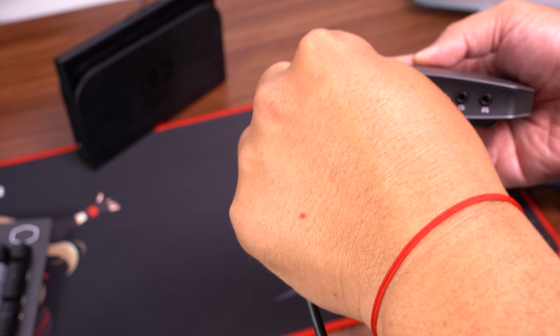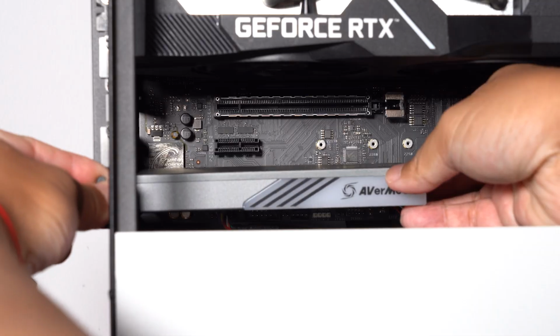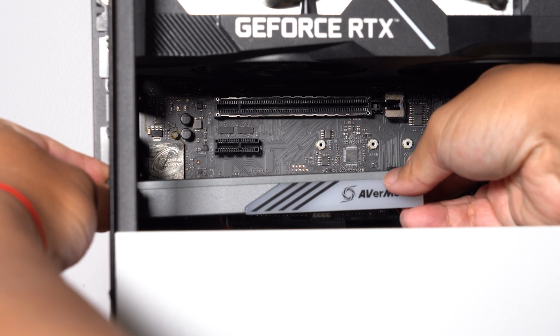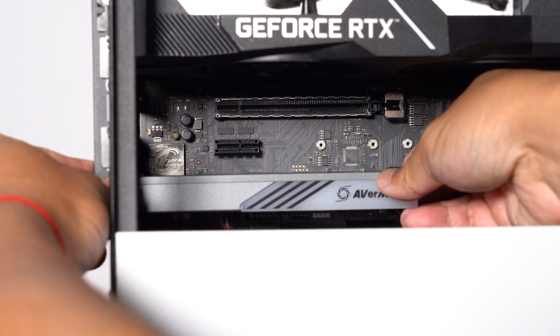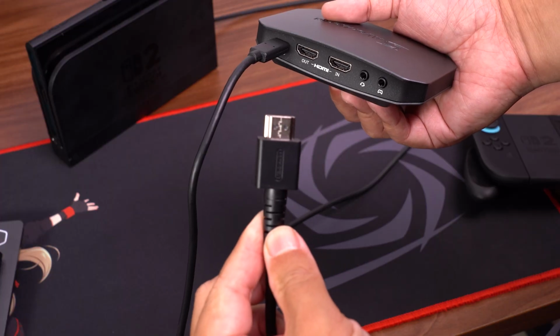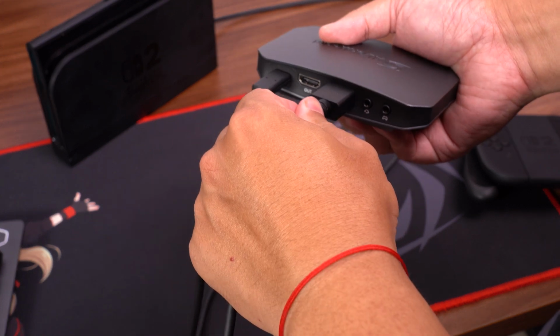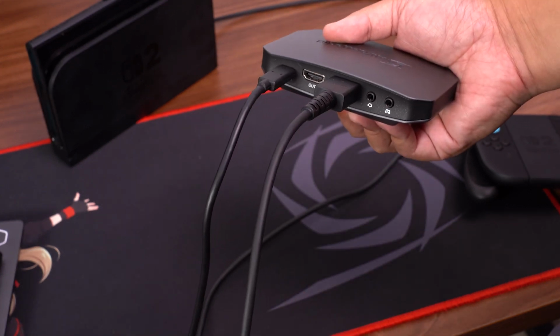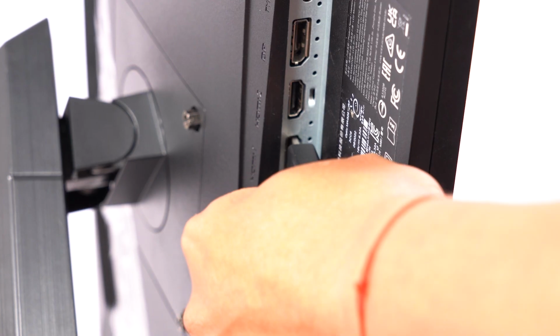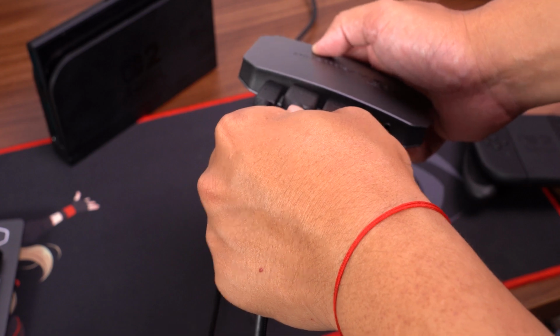First, connect GC553G2 to your PC using the included cable. Alternatively, if you're using the AVerMedia PCIe card, install it in the PCIe Gen 2 X4 slot on your motherboard. Next, connect your Nintendo Switch 2 to the HDMI in port using the HDMI cable included in the Nintendo Switch 2's box. After that, connect your pass-through monitor to the HDMI out port on the capture device.